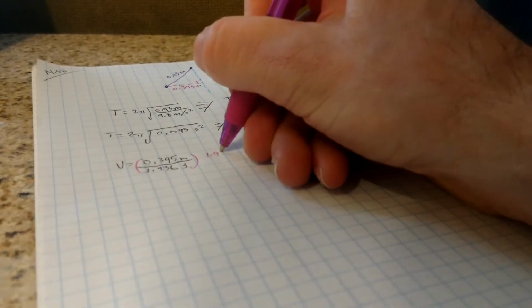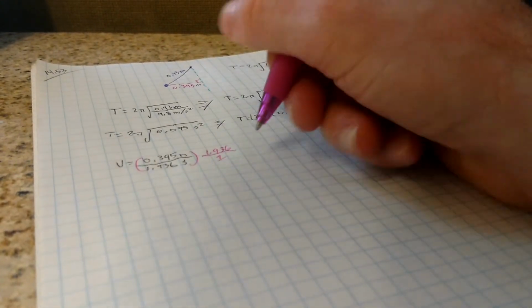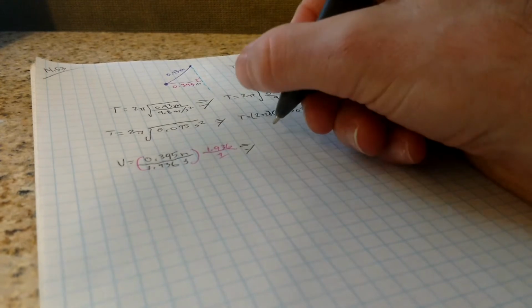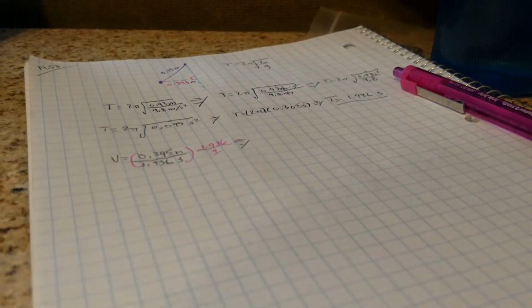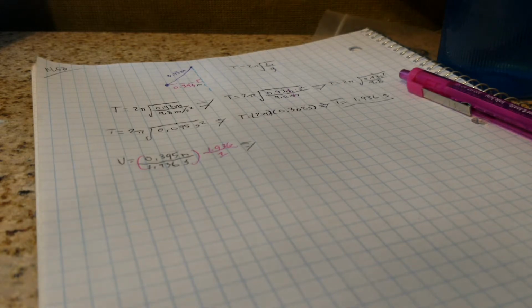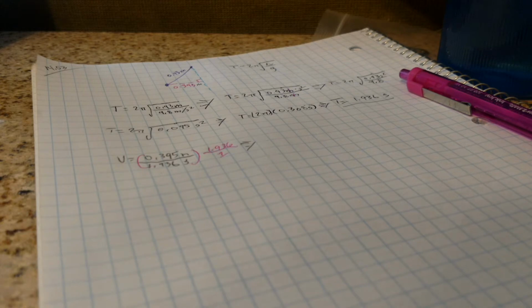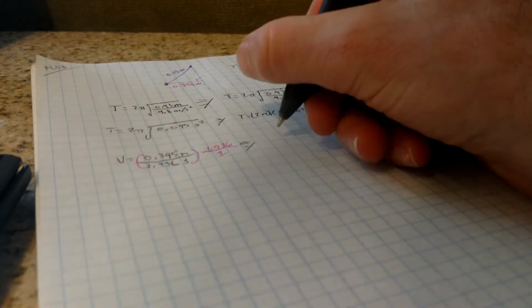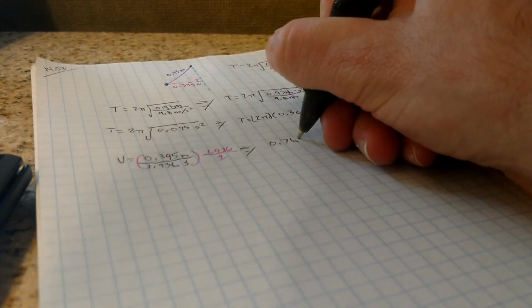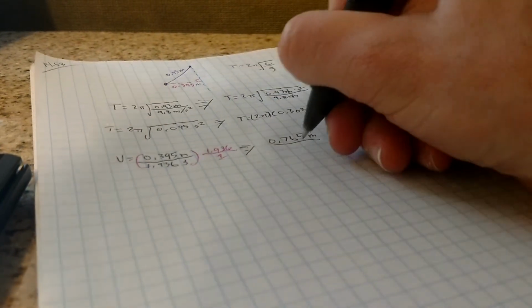So 1.936 multiplying by the inverse over 1 leads us to 0.395 divided by 1.936, which leads us to 0.765, I'm going to round that to 0.76, m over s.